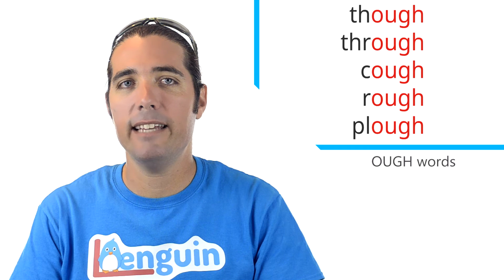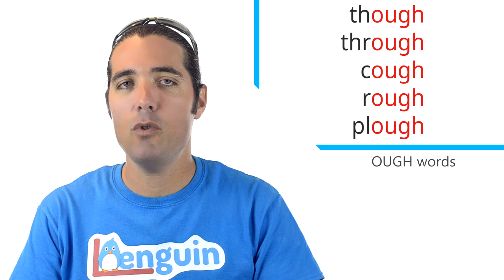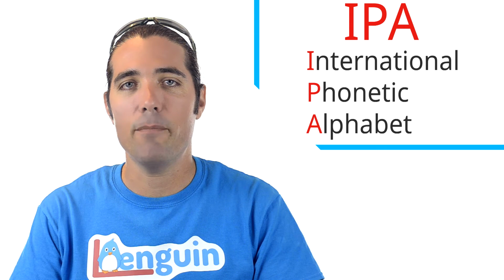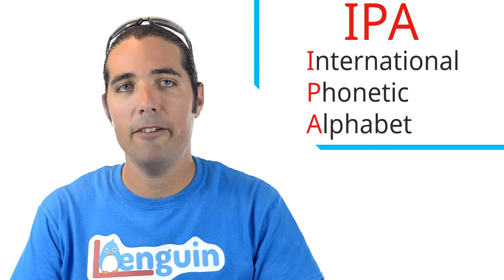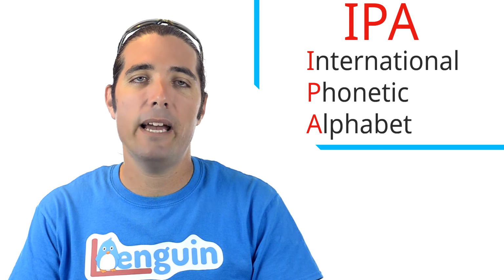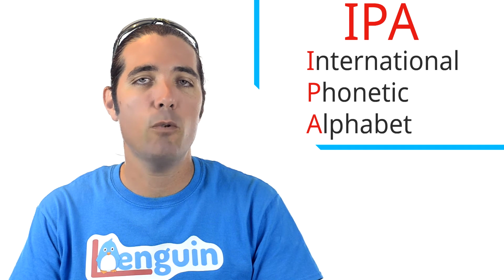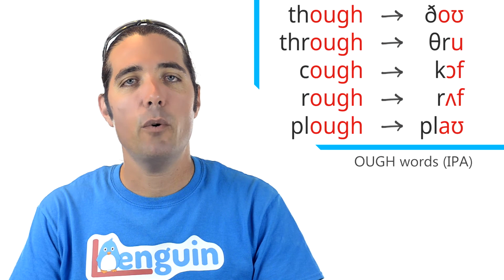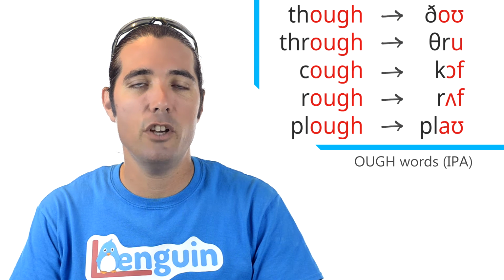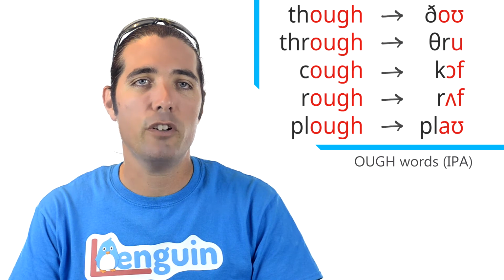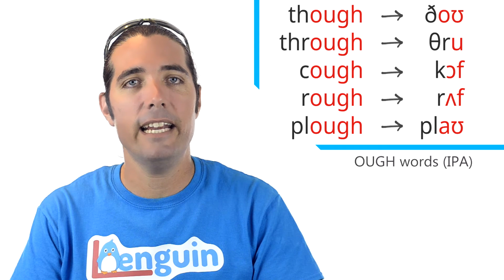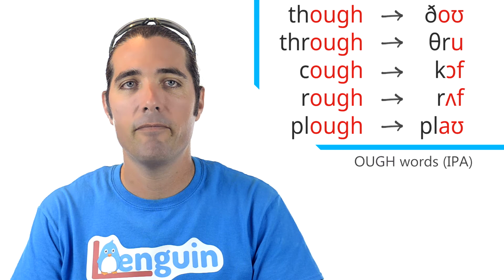Okay, so how are we going to learn pronunciation without learning a lot of rules? We're going to use the International Phonetic Alphabet, or the IPA. In this alphabet, every symbol equals one sound, and vice versa. So if we were to write these words using the IPA, it would look like this. Now we can clearly see that each word is pronounced differently.